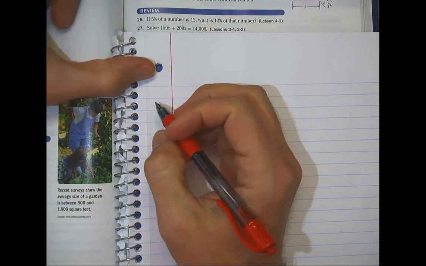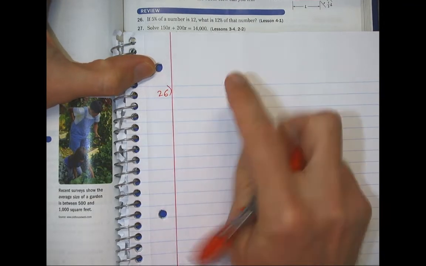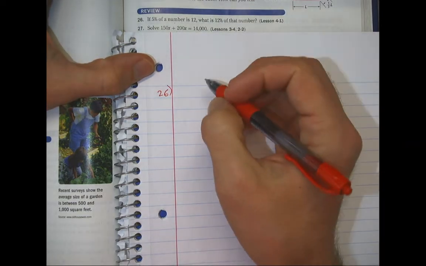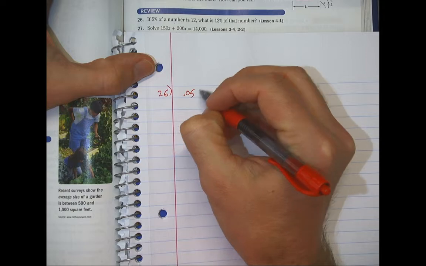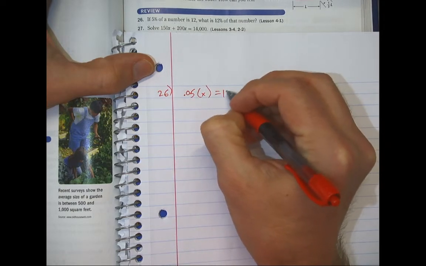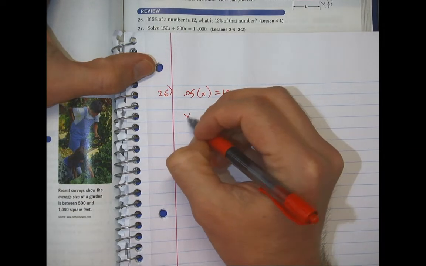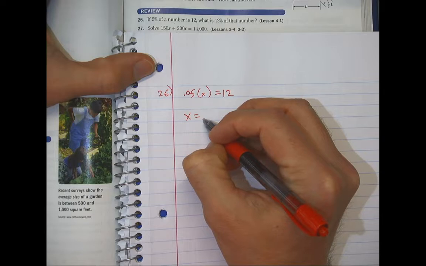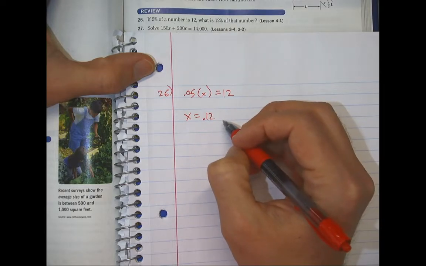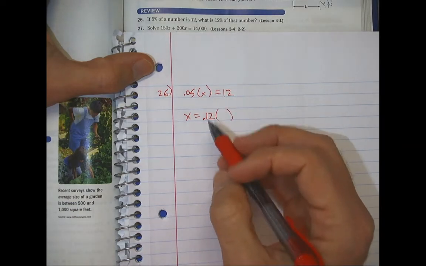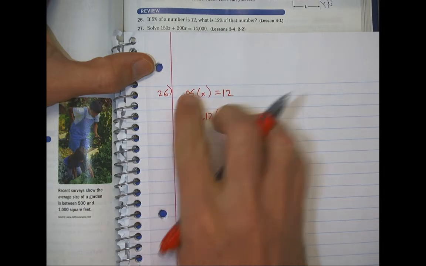All right, we had 17 to 24. And so next on our list here would be 26. So it says if 5% of a number is 12, so 5% of some number is 12, what is 12% of that number? What is 12% of, and now we need to fill this number in with this. So those are kind of like your two separate ones. You could have done it one at a time and even ignored this until you figured this one out.